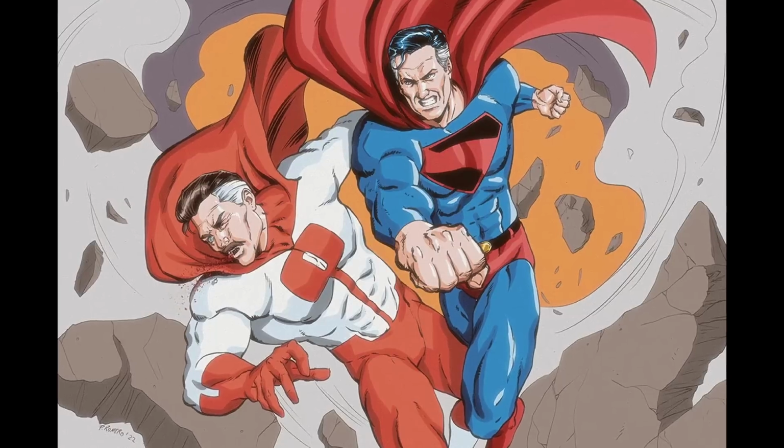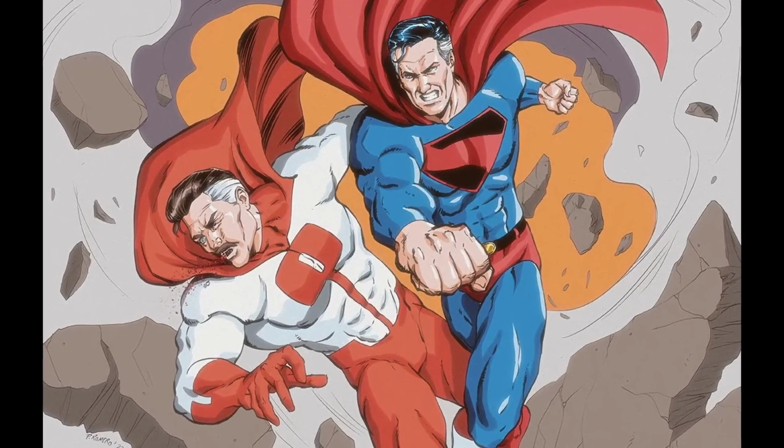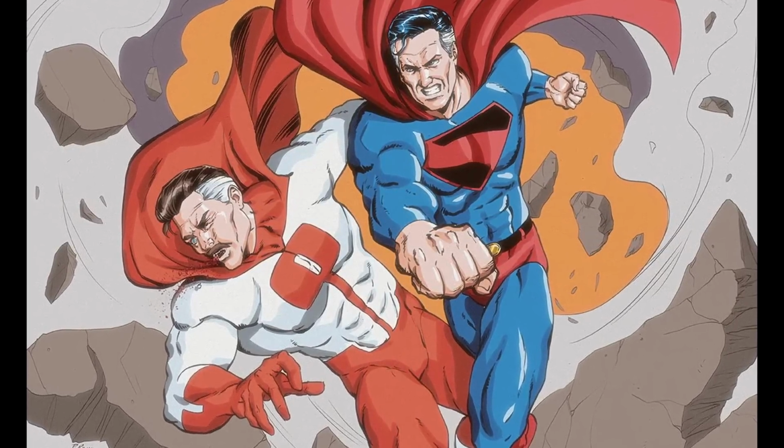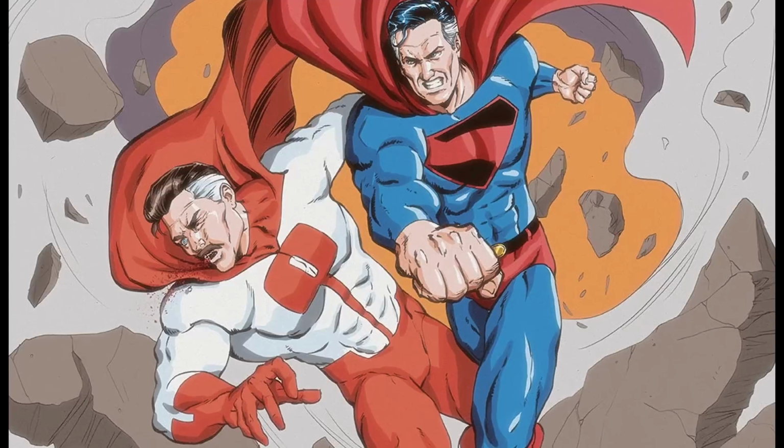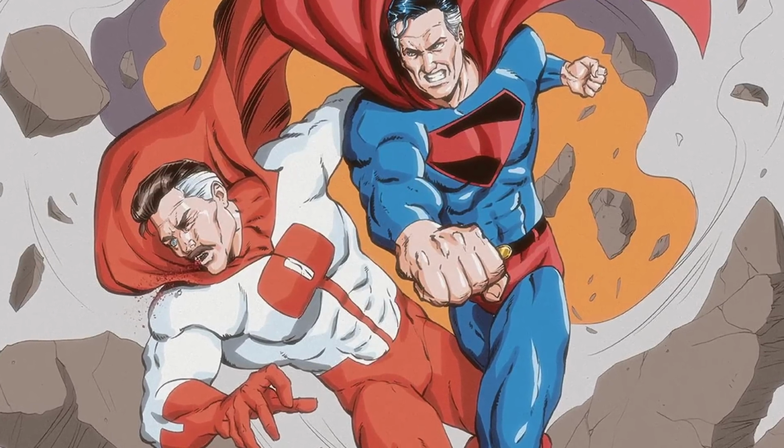Just like I did with those other videos, I'm sticking to 6 Invincible characters, but each of them will have 2 DC villains that I think they could go up against. Now, if you put the Invincible universe up against the DC universe, I'm pretty sure they are going to get absolutely smashed. I don't think there's any way they could win these battles.